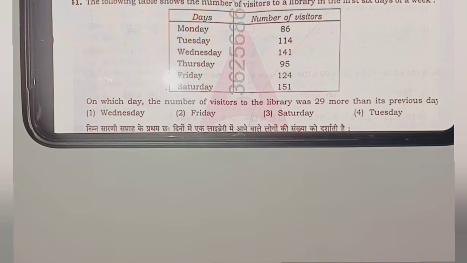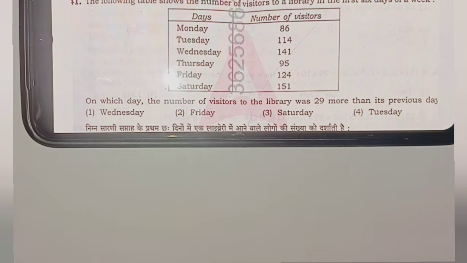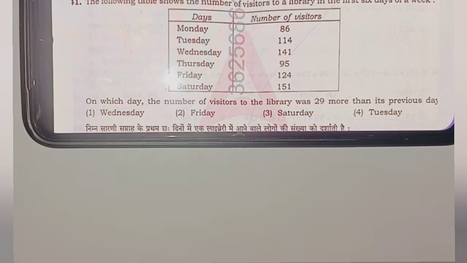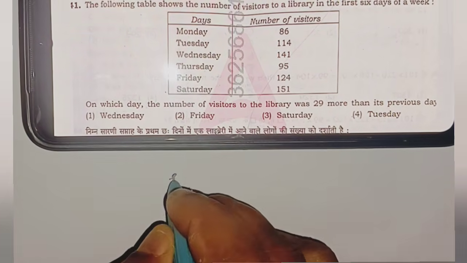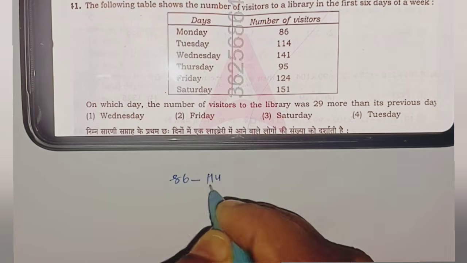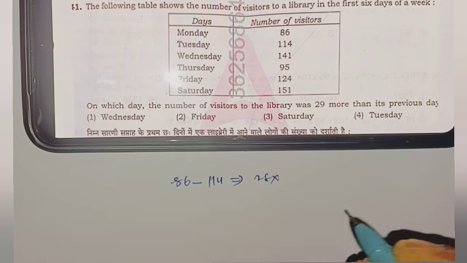The following table shows the number of visitors to a library in the first 6 days of a week. On which day was the number of visitors to the library 29 more than its previous day? First we need to find the difference between the previous day and the following day. So first start with Tuesday. The difference between 86 and 114 is 28, so it is wrong.